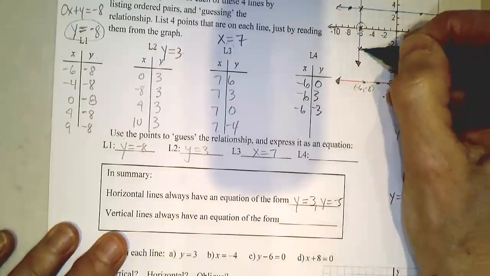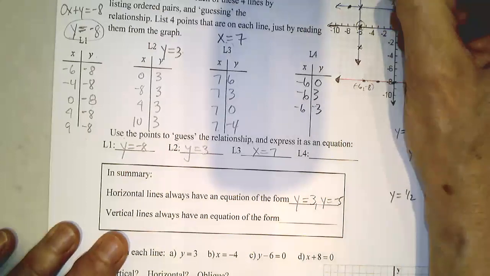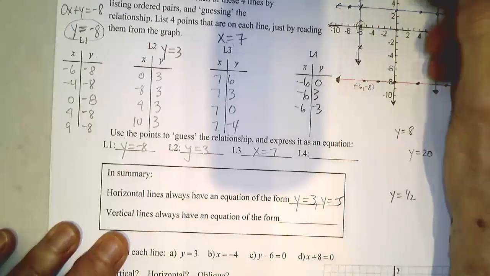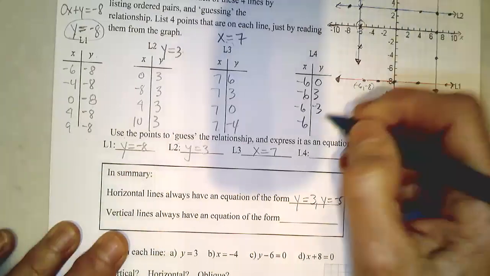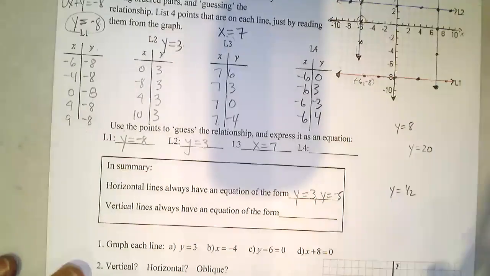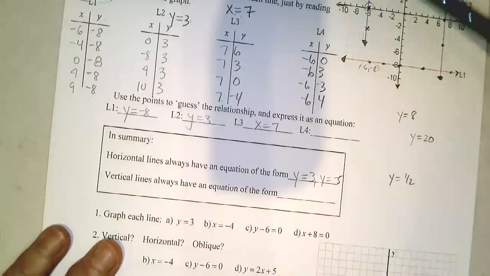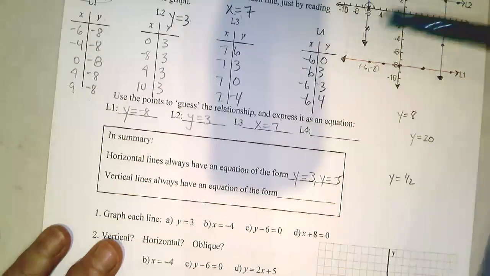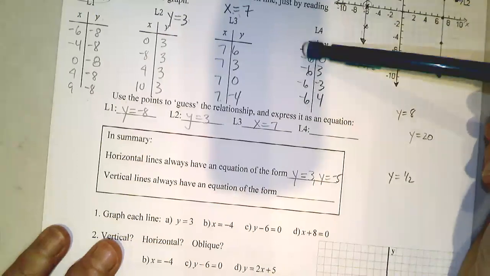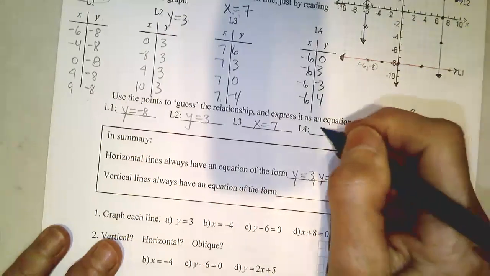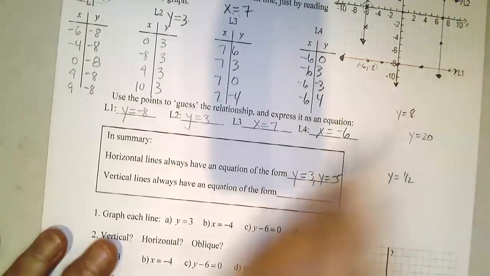Left 6, down 3. You could pick any point you want. You're going to have to go left 6, and then you'll go up as high as you need to. And so when you have a vertical line, every single time you get to a point, you have to go -6. Then you can go up or then down. The x coordinate is always -6.